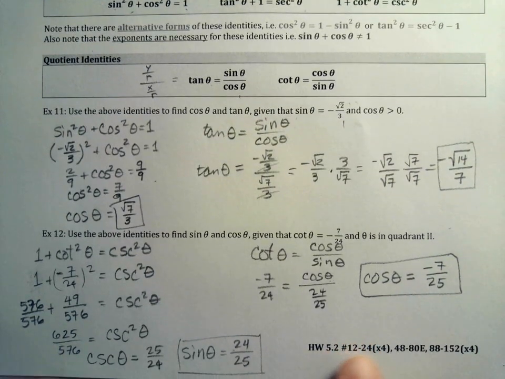All right, and then here is the homework. Some of these are asking you to use the identities, so you might as well practice some of your identities and use them to do some of this. So this homework is the homework that is due next class.